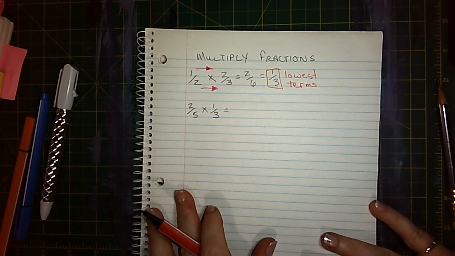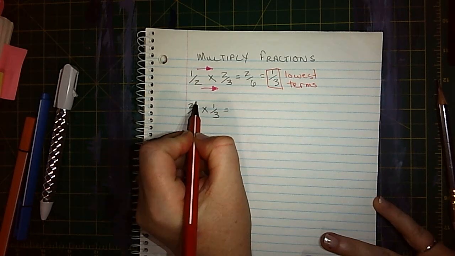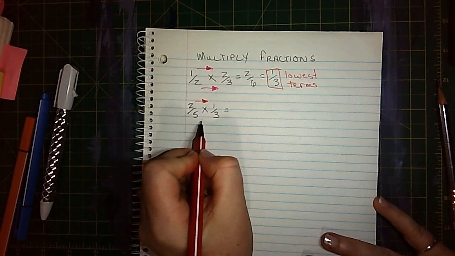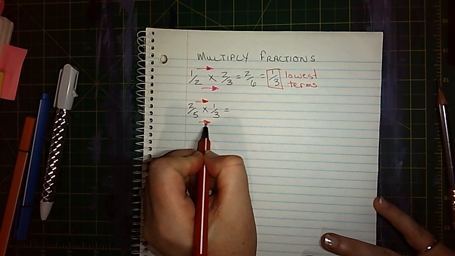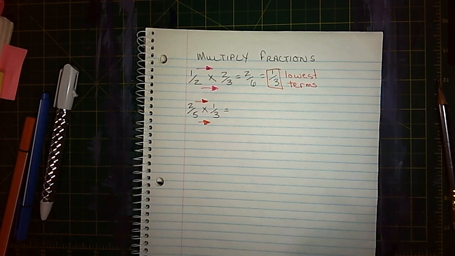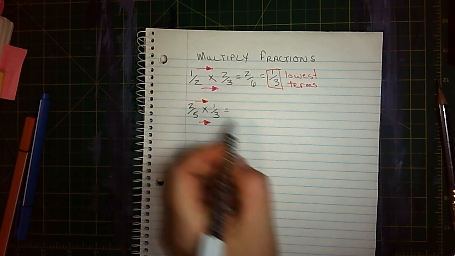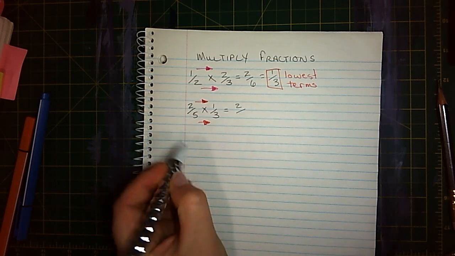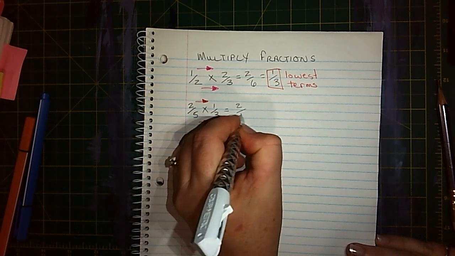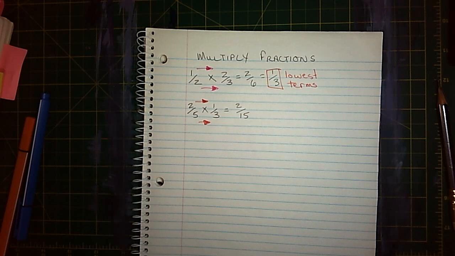Alright, so remember with multiplying, we just go straight across the board. Numerator to numerator, denominator to denominator. So in this case, 2 times 1, left with that 2. 5 times 3 is 15. I don't think that we can go any lower. Do you guys?